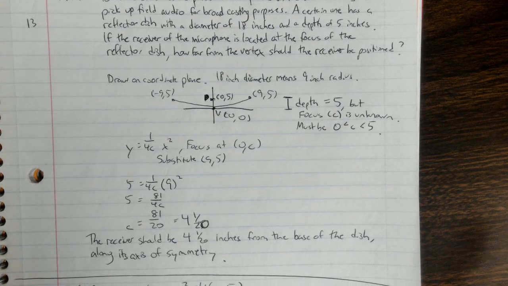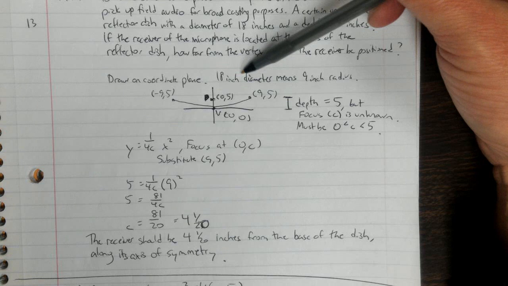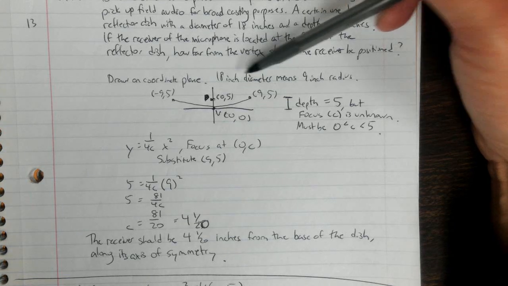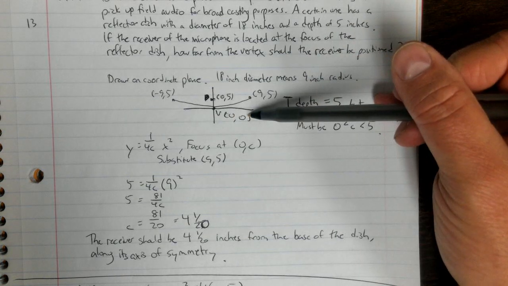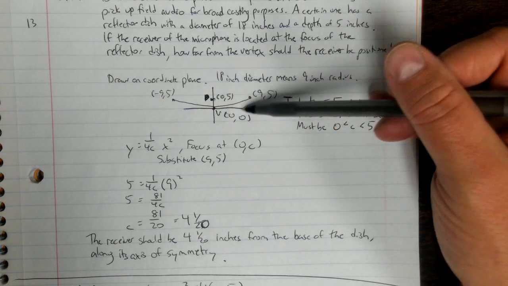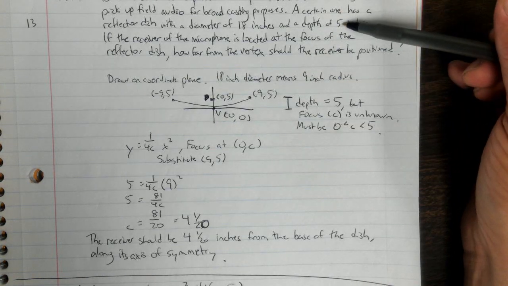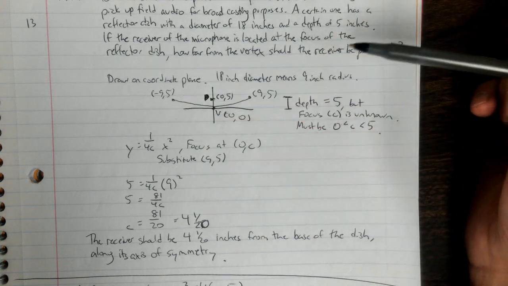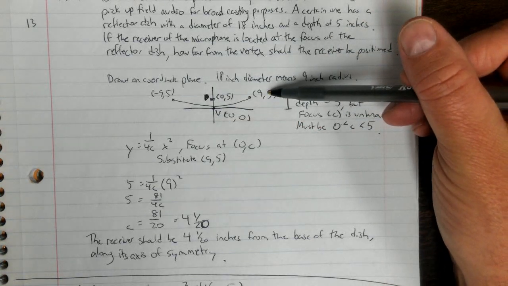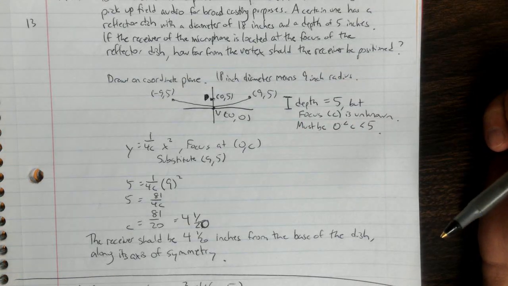So that's basically your paragraph. So your steps would first be like draw it on the coordinate plane. If it's an 18-inch diameter, just divide by 2, so that means it's a 9-inch radius. Easiest way to do this is to just have your coordinates and then go 9 to the right, 9 to the left. And then it says there's a depth of 5 inches, and so 5 up for both of them. So you have this point at (9, 5) and this at (negative 9, 5).